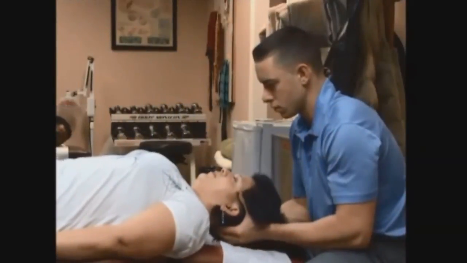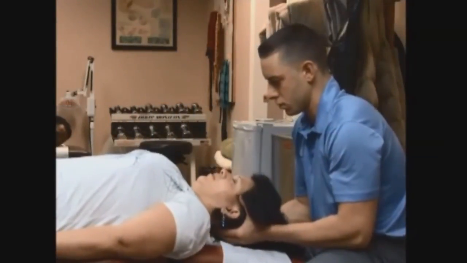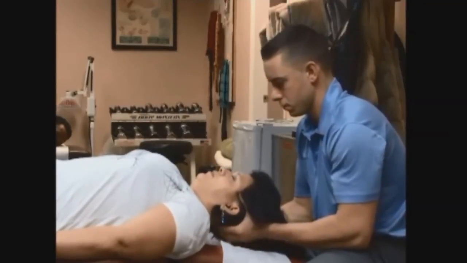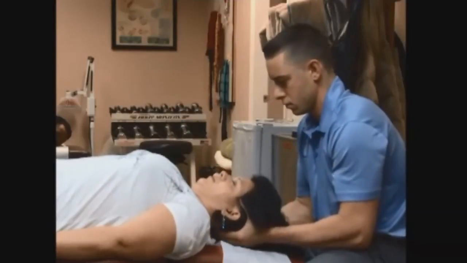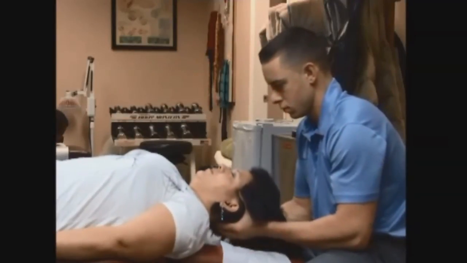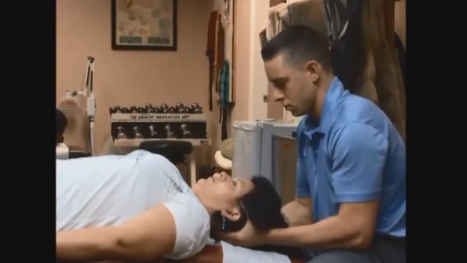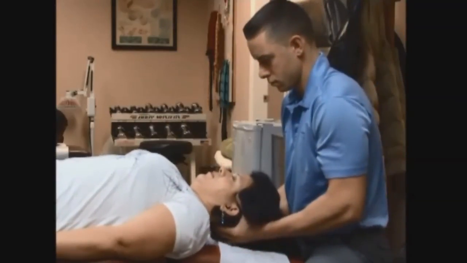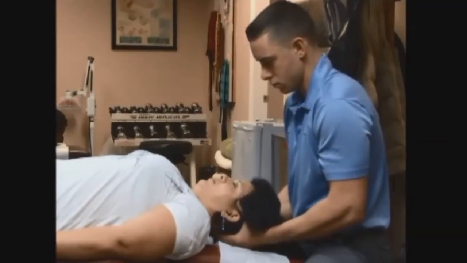Here's my son Thomas, also a doctor of chiropractic, working on one of our patients' cervical spine. This patient has had chronic neck pain for many years, has been to a multitude of different practitioners with little or no response. And with our specialized techniques, she has improved tremendously and continues to improve on a daily basis.